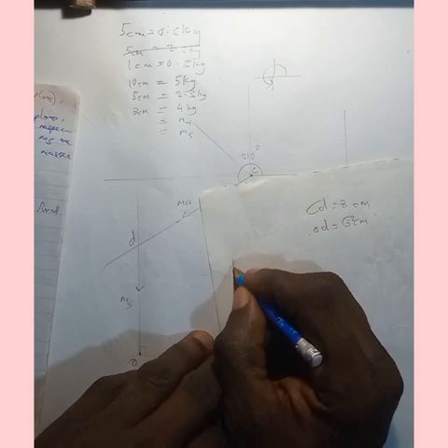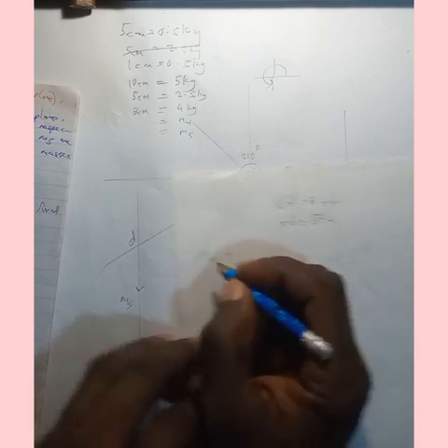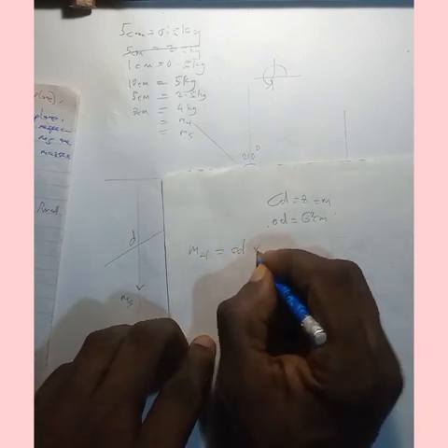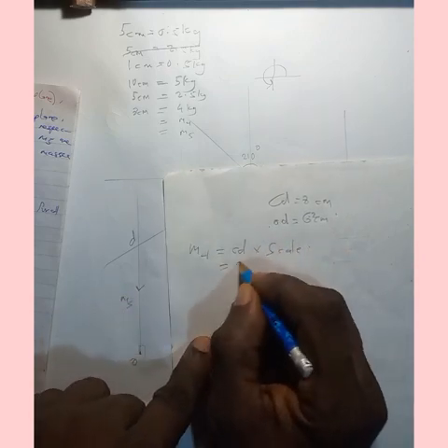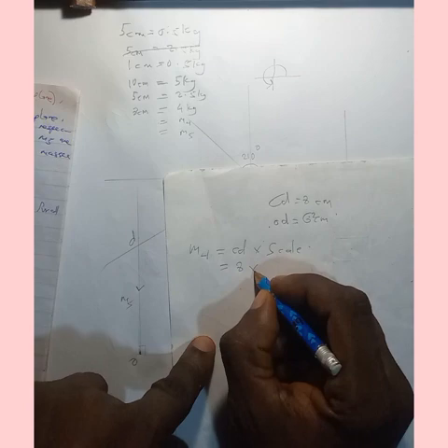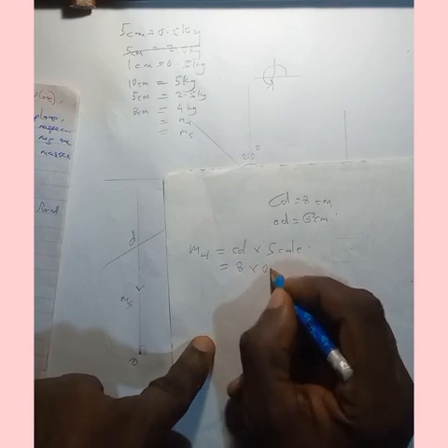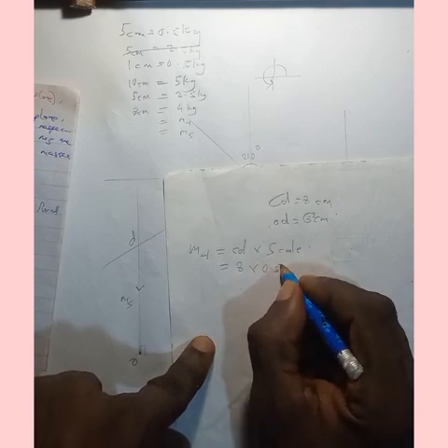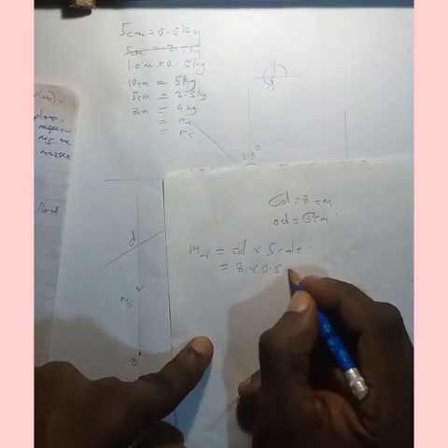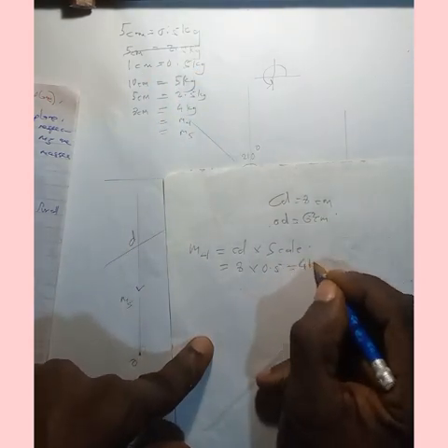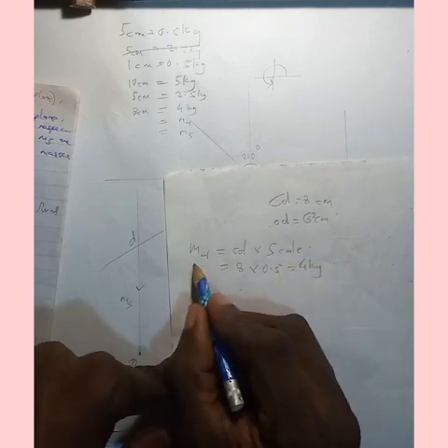Okay, so now for us to get M4 is going to be what? CD multiplied by scale, and CD is 8. So what's the scale? The scale is 0.5. Okay, recollect we said 1 centimeter equals 0.5 kg. So 8 times 0.5, and that's 4 kg. It means the magnitude of M4 is 4 kg.